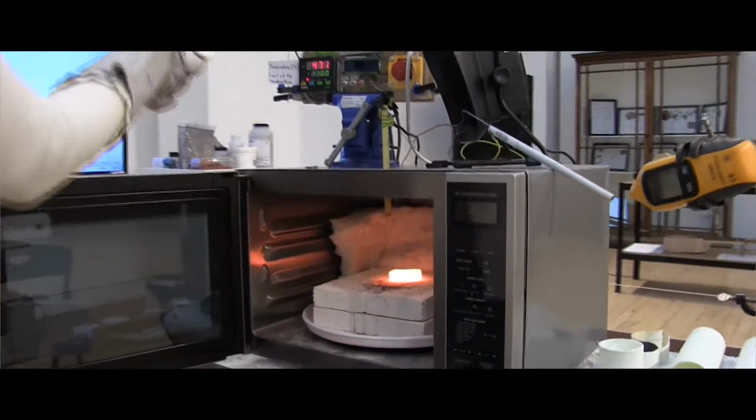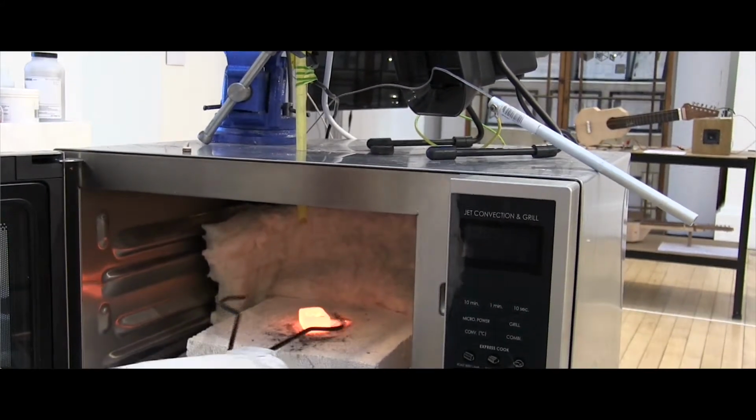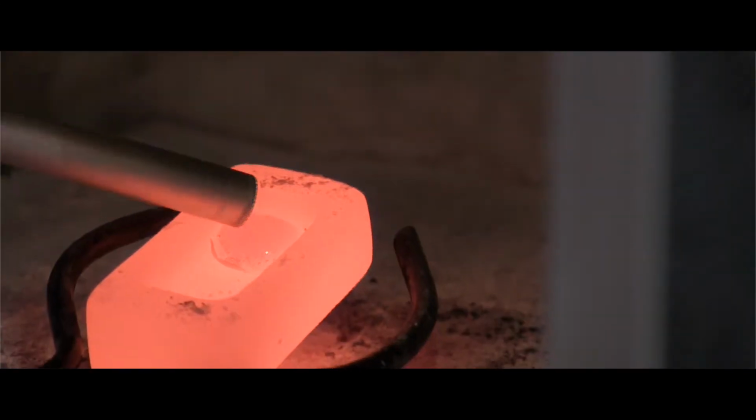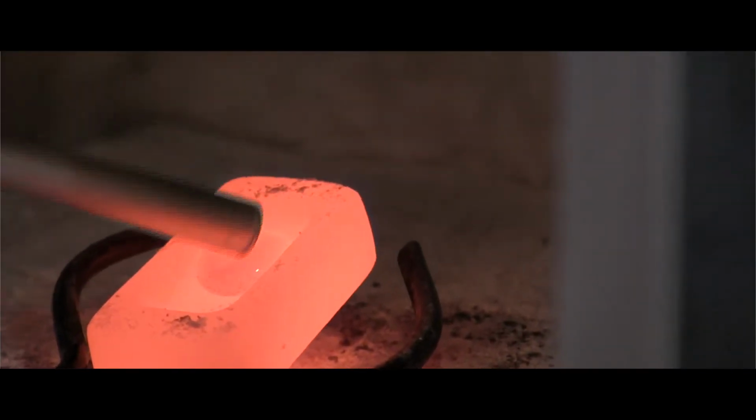We have a graphite crucible inside, and we've been able to melt some bismuth, some glass, and also aluminum.